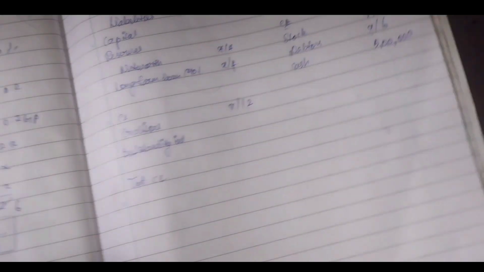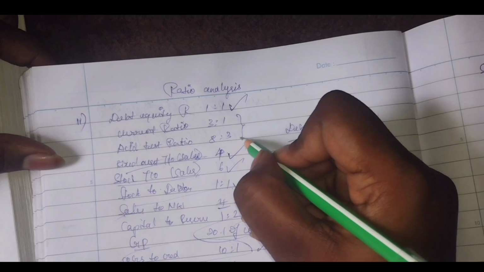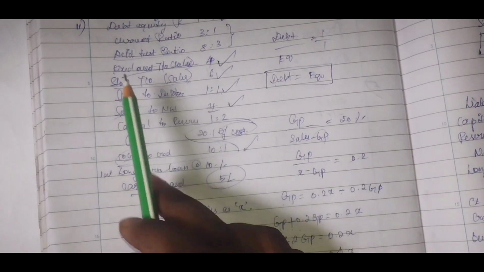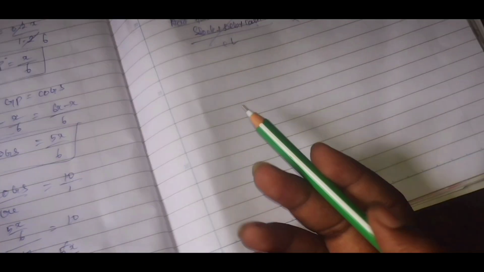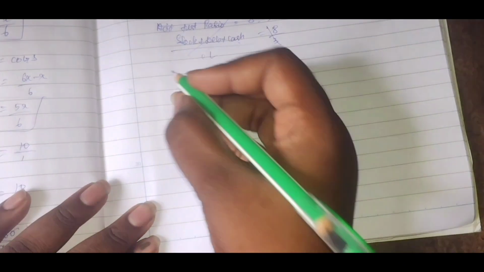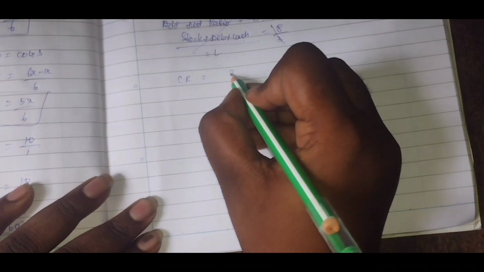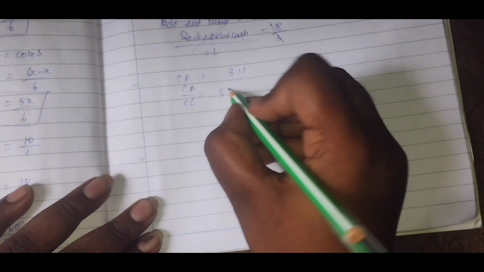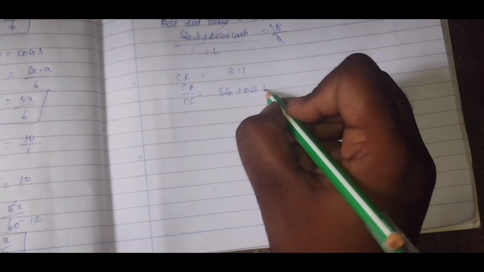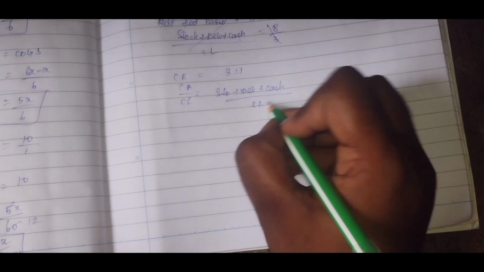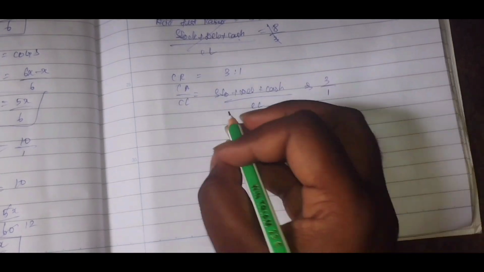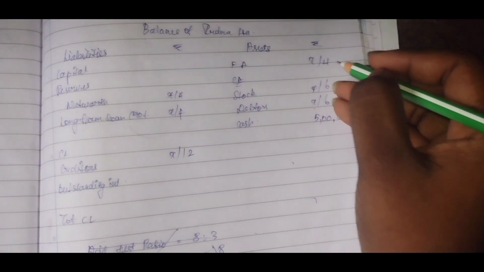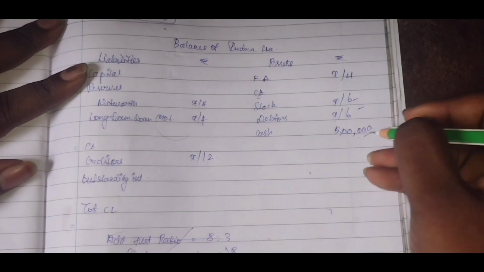And the only ratios we are left with are the current ratio and the asset ratio. Current ratio is 3:1, which is current asset by current liability. Current asset is nothing but stock plus debtors plus cash, by current liability, is equal to 3 by 1. Stock, debtors, cash we just found out.